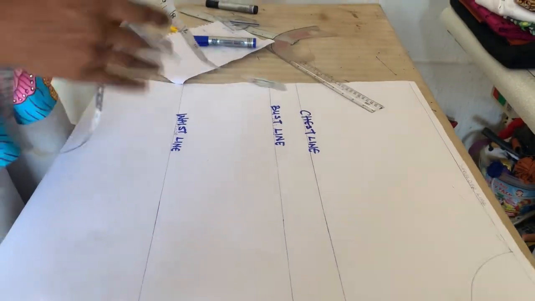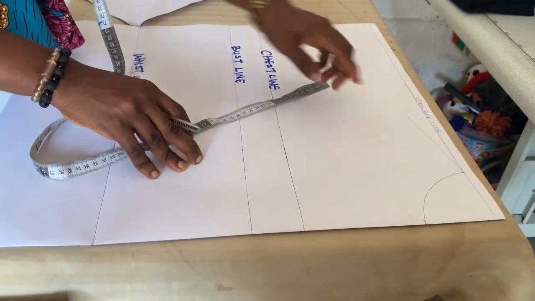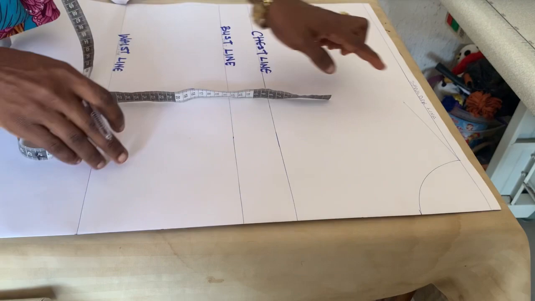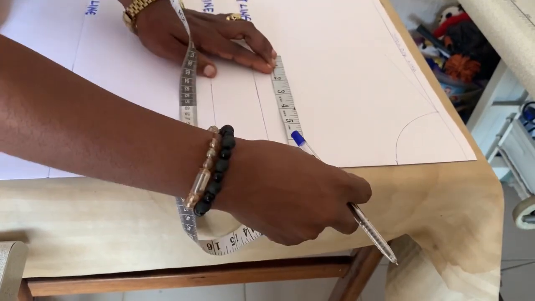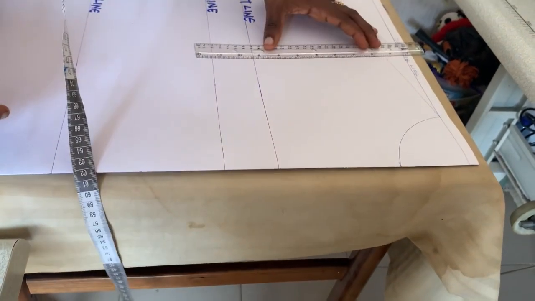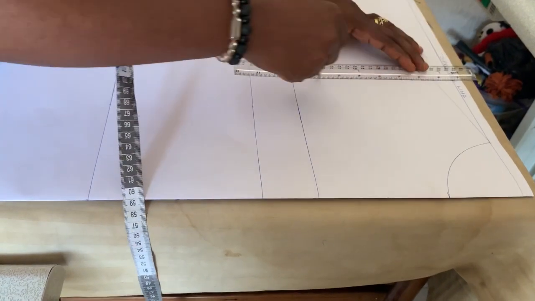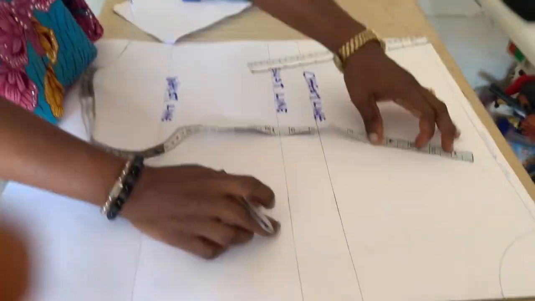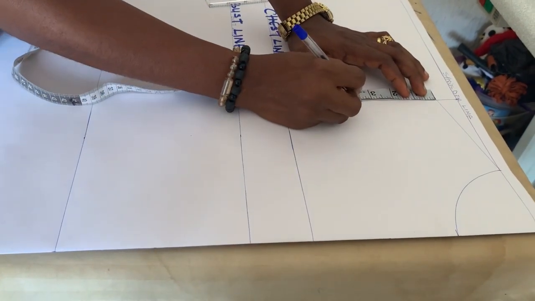So I'm going to be taking these measurements that I measured here. I'm going to be extending the line here. Okay, I'm going to be measuring this line. I'm going to divide it by 2, which will give me 3.5.